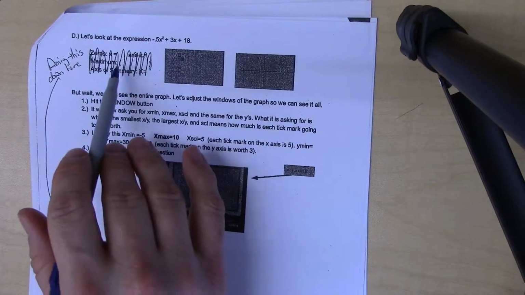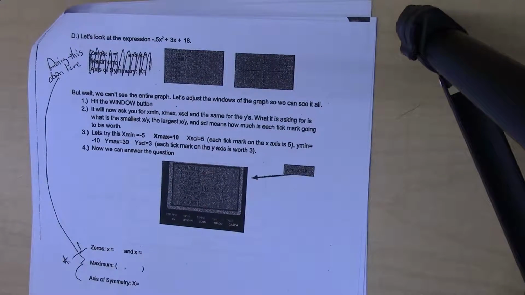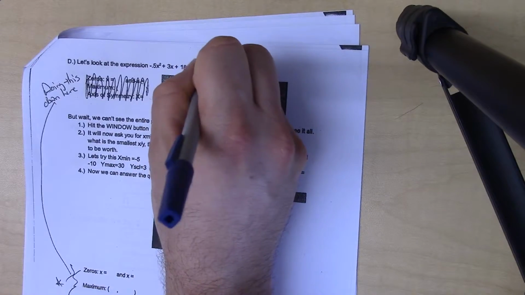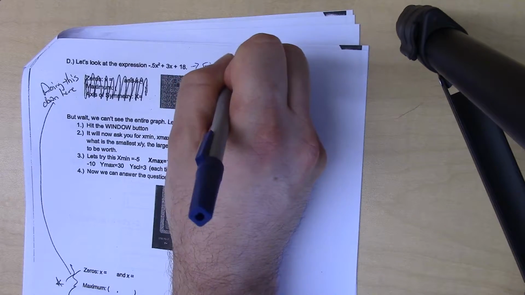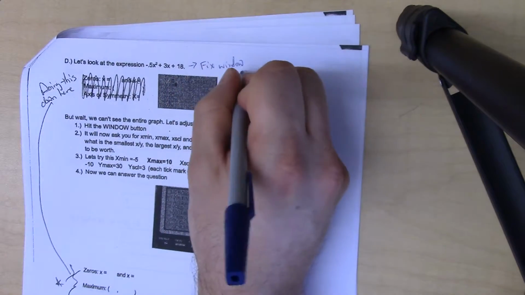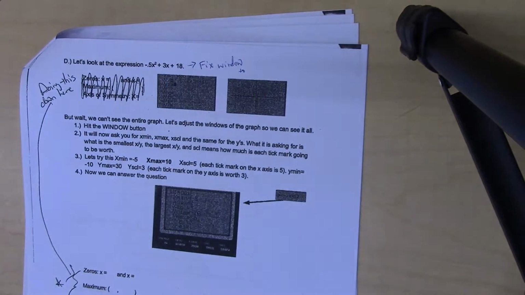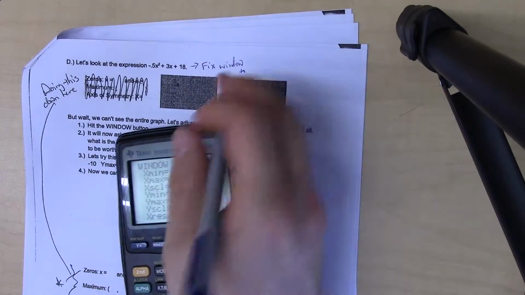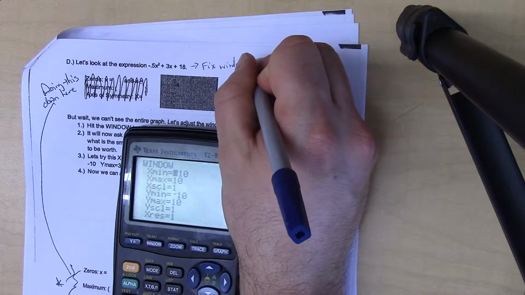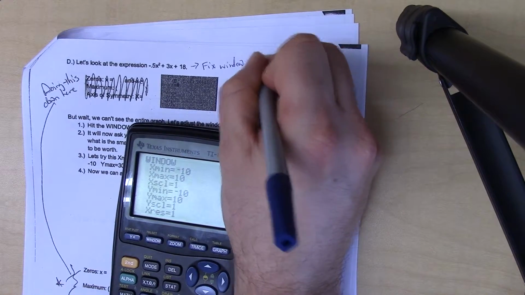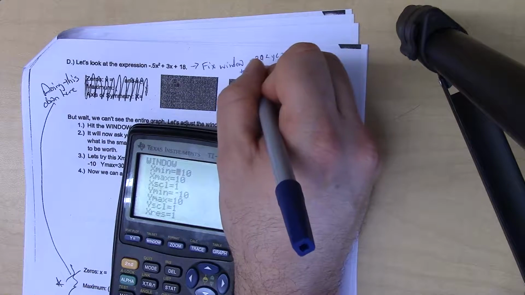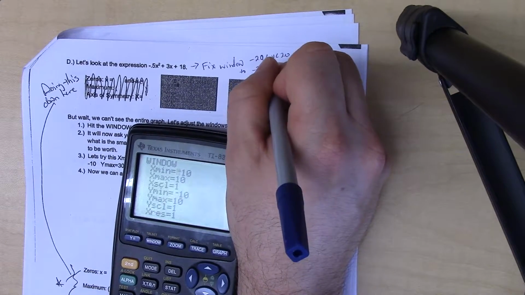Don't worry about this stuff up at the top because you're actually doing it down here. It's just a little confusing. You might need to fix the window right here. Fix window 2. I'll show you how to do that. Let's go right here to window, and I want you to go from y to go negative 20 to 20, and for x to go from negative 30 to 30.